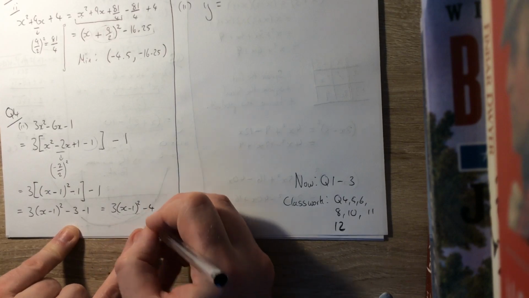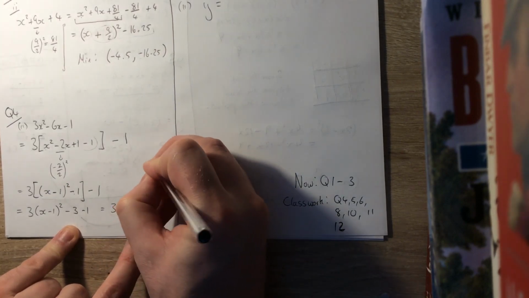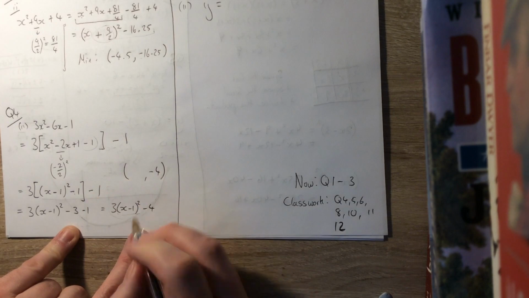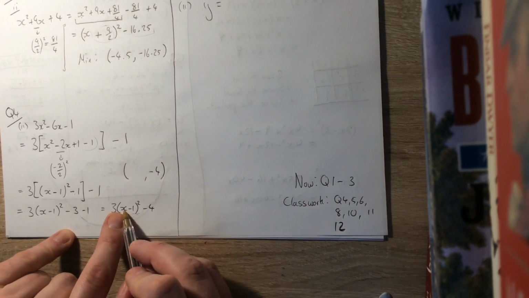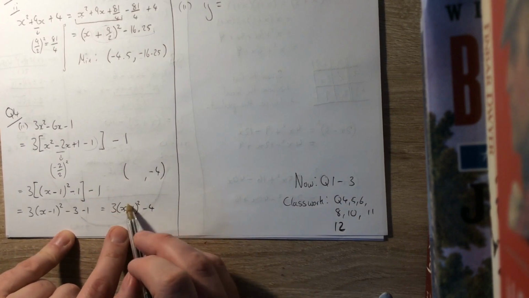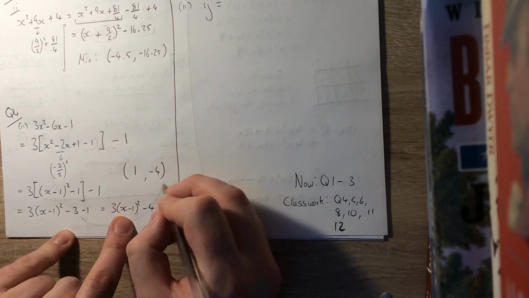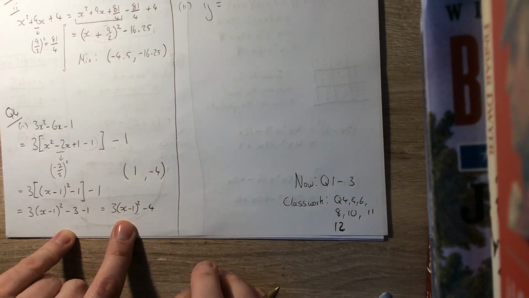So the smallest y value occurs at negative 4. Well, what x value allows that to happen? When x is 1, you get 1 minus 1 here. That whole thing becomes 0. So (1, minus 4) is our minimum point in question 4, part 2.